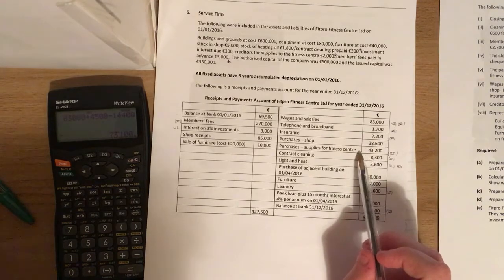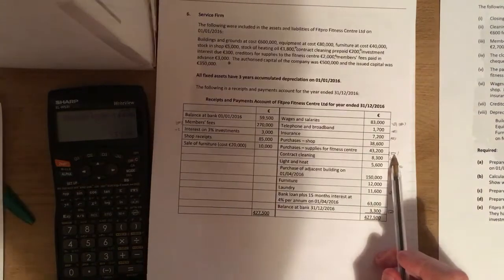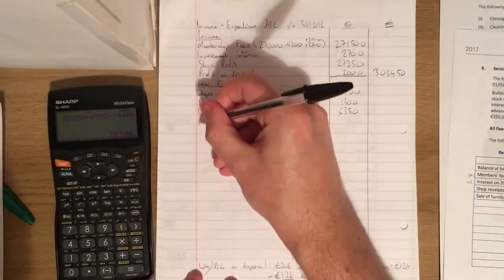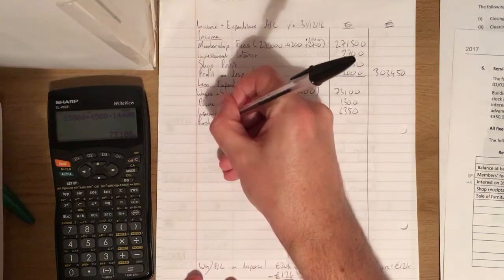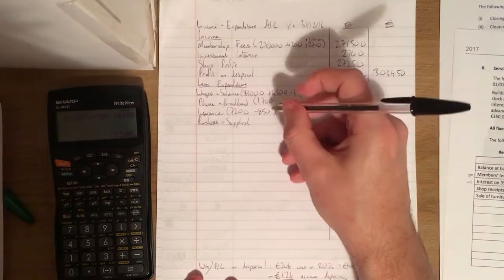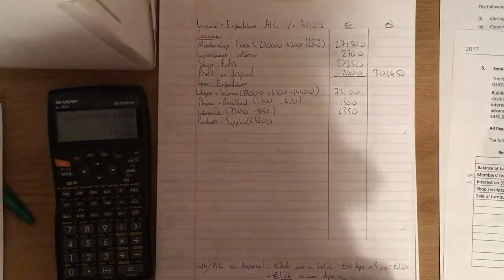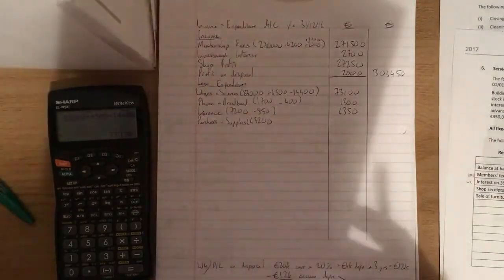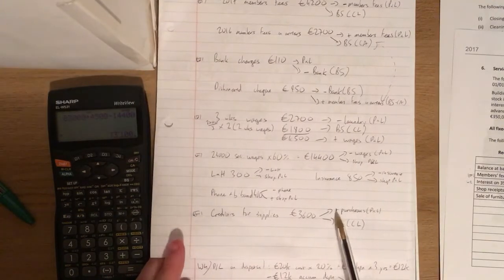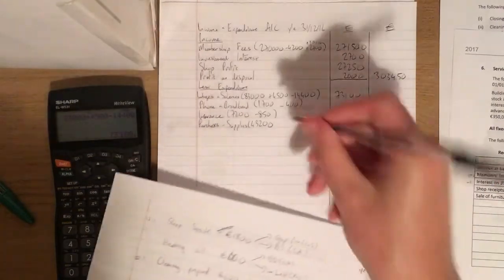Purchases for supplies for the fitness centre, a note to adjust that based on part 7. So purchases, supplies, so it's 43,200 in the expenditure, and then in part 7, yeah, there was creditors for supplies at the end, so we need to add that 3,600 on.